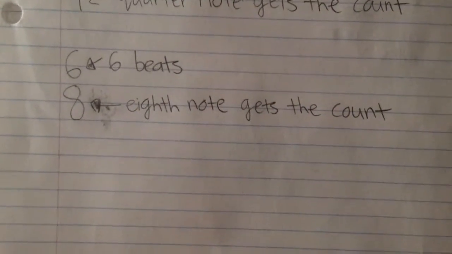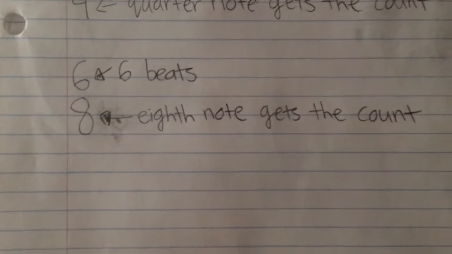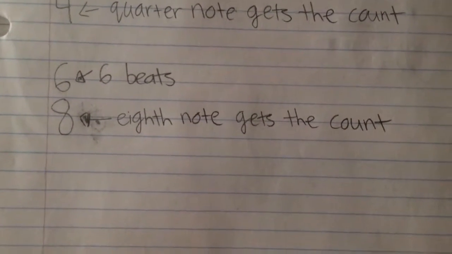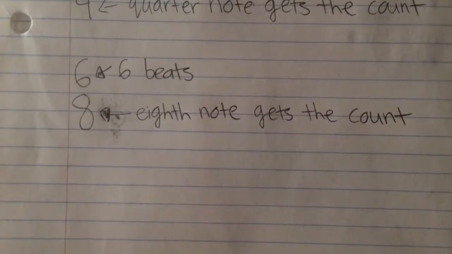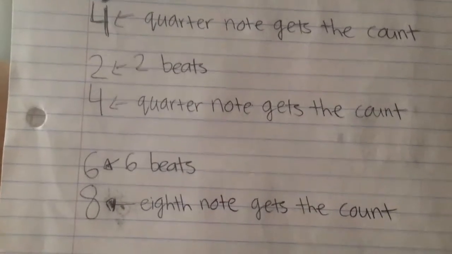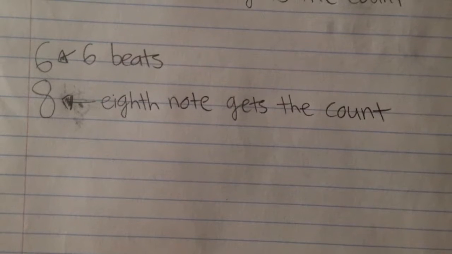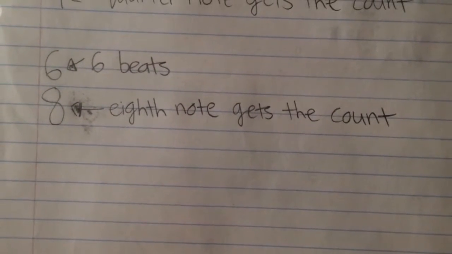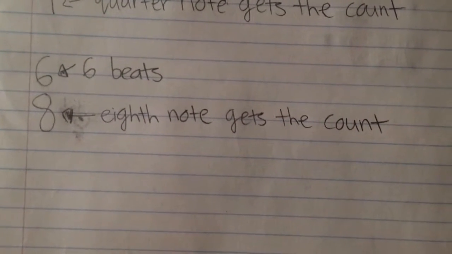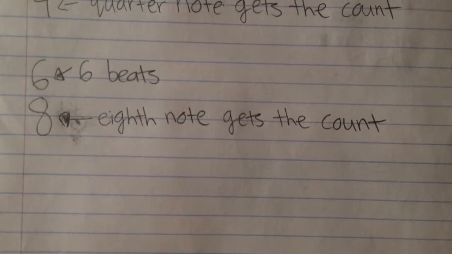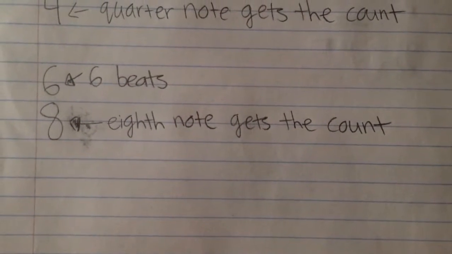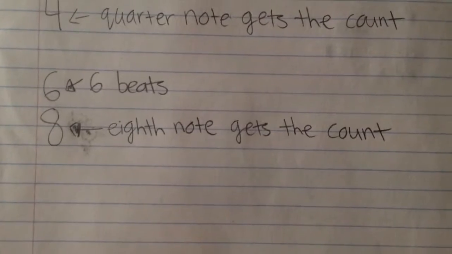Now, we've got something a little bit different. We have a 6/8 down here. So as you can guess, the 6 means that there are 6 beats in the measure. But the 8 means something different. Just like a 4 meant that a quarter note got the count, an 8 means that the 8th note gets the count. And this will make a little bit more sense when I do a rhythm example in our next video. But it means that your 8th notes are going to be 1 count, so you can count your quarter notes as 2 counts, and so on.